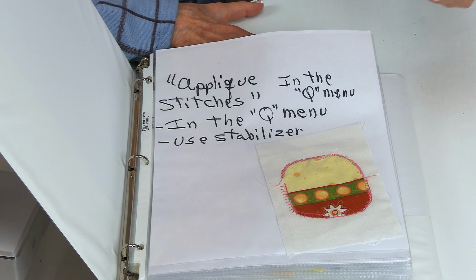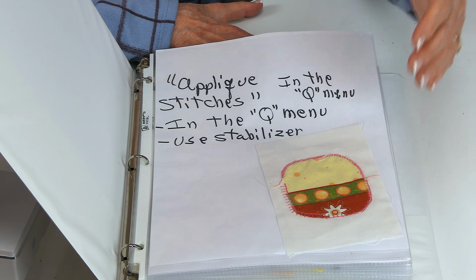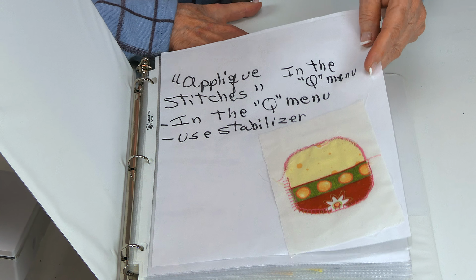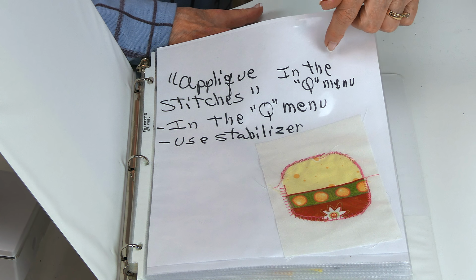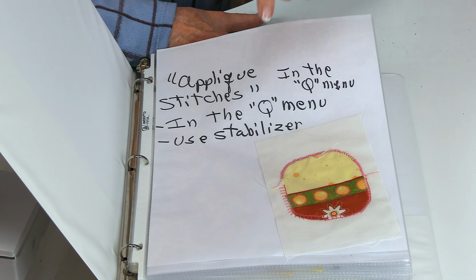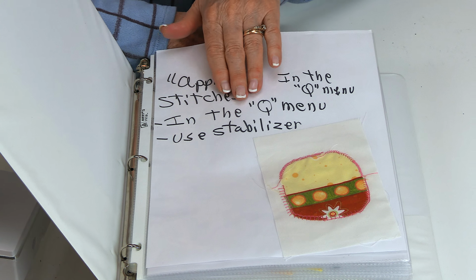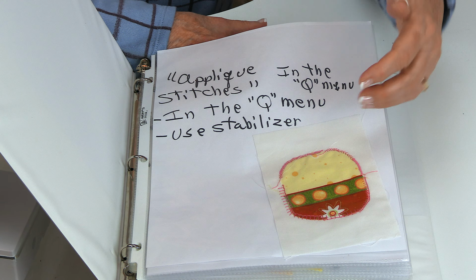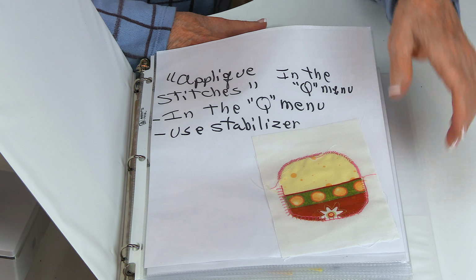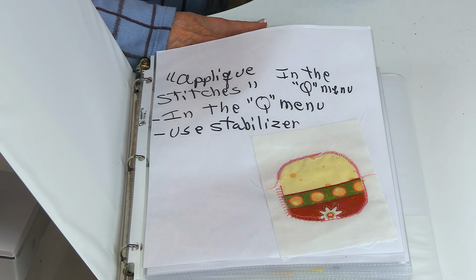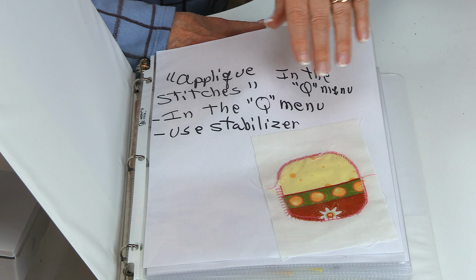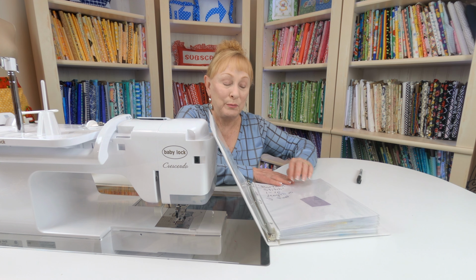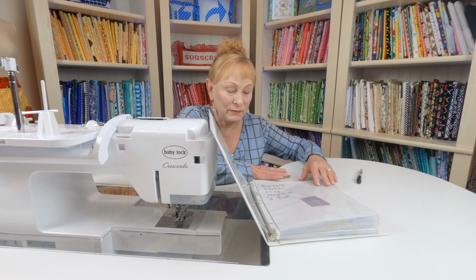This is a sample of applique stitches. So I have some fabric that I did a variety of applique stitches. And this is in my Q menu or my quilting menu. And then it tells me that I need to use some stabilizer or interfacing behind it. And so any special things that you did, you have this large piece of paper to write on this side, and then you also have some room on the back. So you can make all kinds of notes.